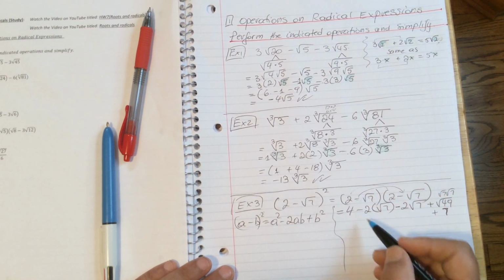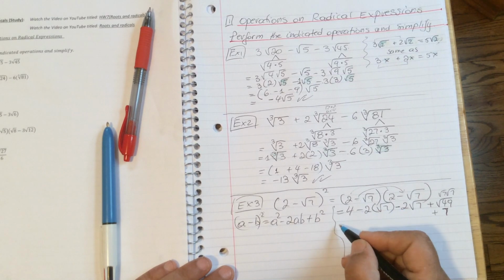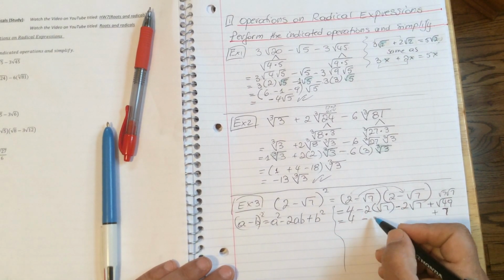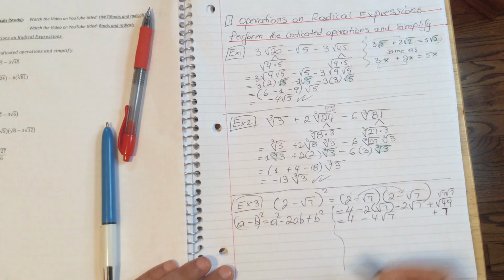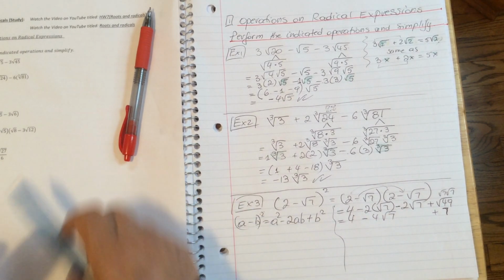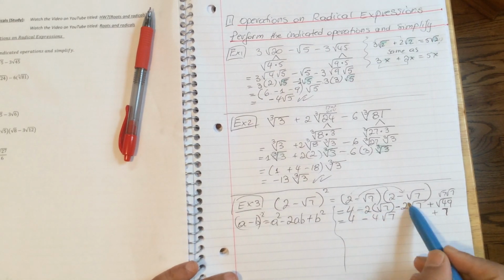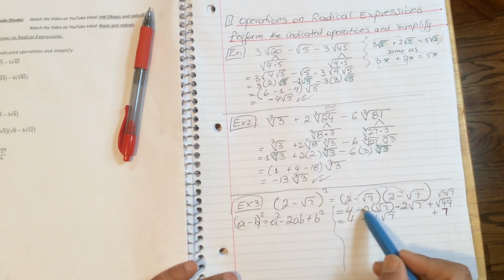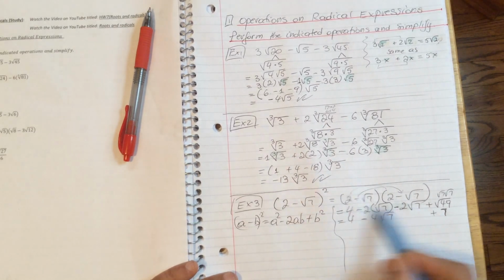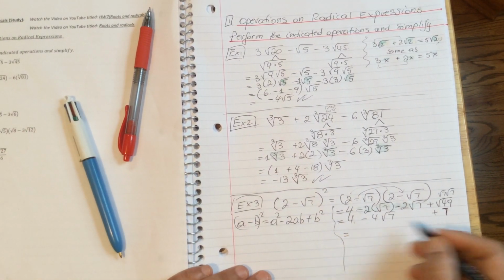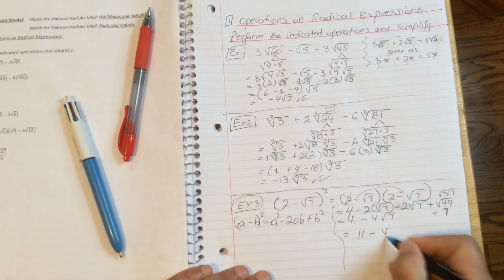So what else do I have? I have to combine those two. So I have 4 minus 2 and 2 is 4, square root of 7. In other words, I'm combining two negative terms, negative 2 and negative 2, which is addition, so I have similar terms here. Combine them together. And the final answer is 4 plus 7, 11, minus 4 square root of 7.